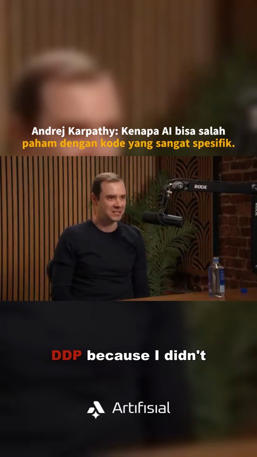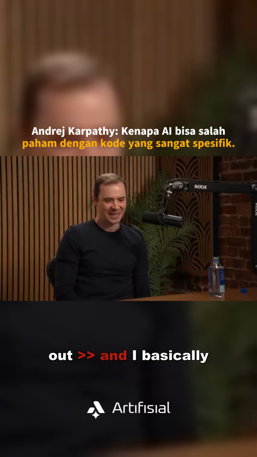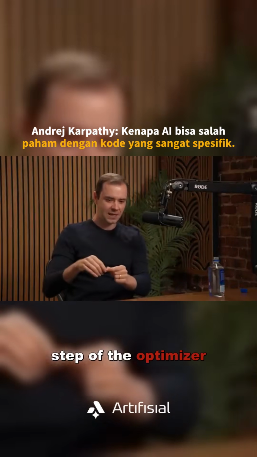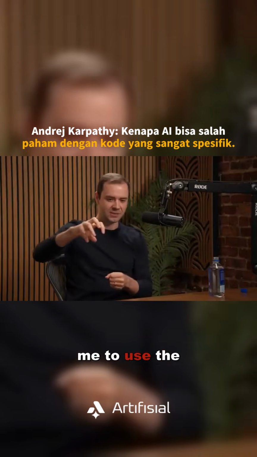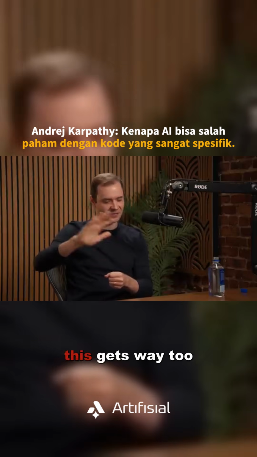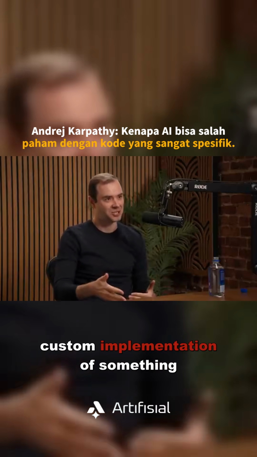I didn't use DDP because it's not necessary. So I threw it out, and I basically wrote my own synchronization routine that's inside the step of the optimizer. And so the models were trying to get me to use the DDP container. And they were very concerned about, okay, this gets way too technical, but I wasn't using that container because I don't need it, and I have a custom implementation of something like it.